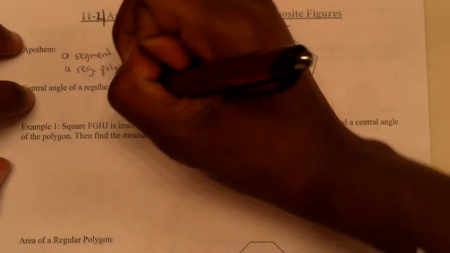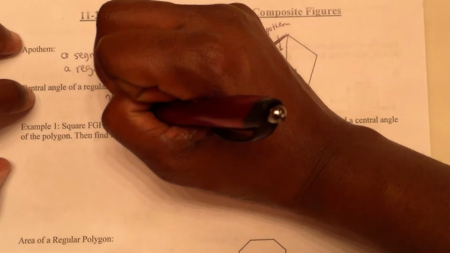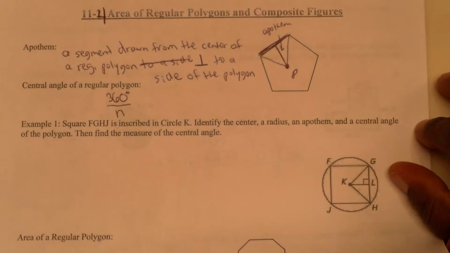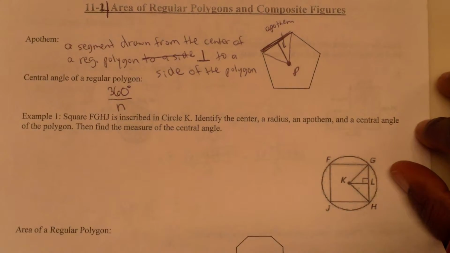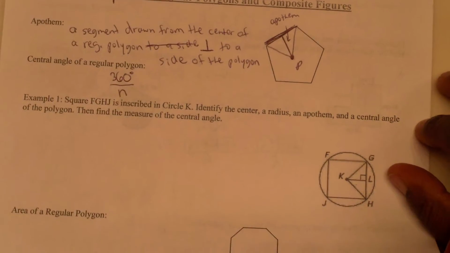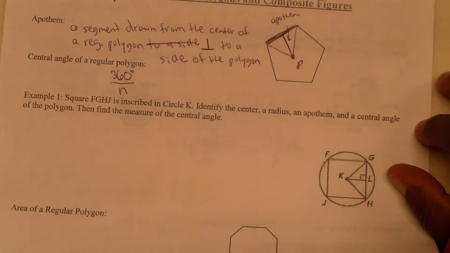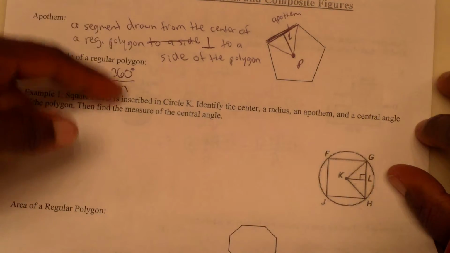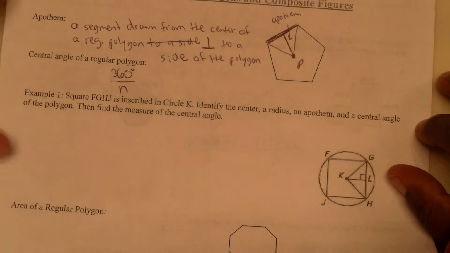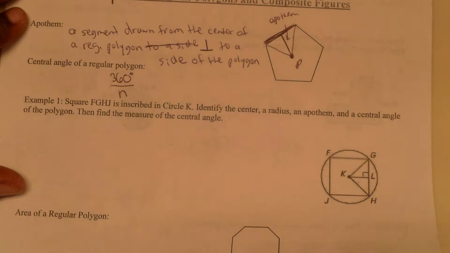Also, if we're trying to find the central angle, we did this back in the earlier chapters. If you remember, we talked about how it's 360 divided by n, but you probably didn't really know what a central angle was. Well, now you know. If we have to find a central angle, it's 360 divided by n. You need to know that because when we find the area of a polygon, these two are very key important terms. So here we're just going to practice identifying parts.